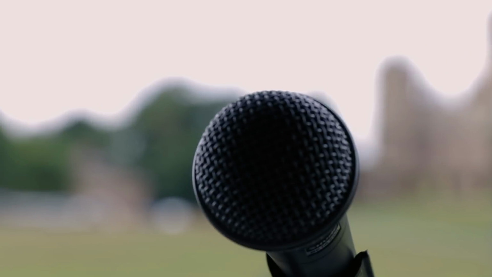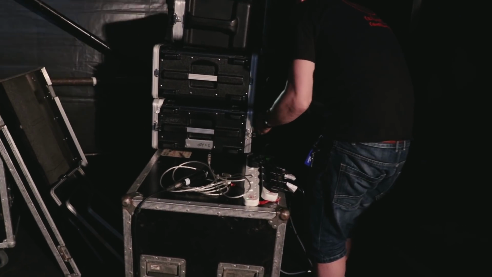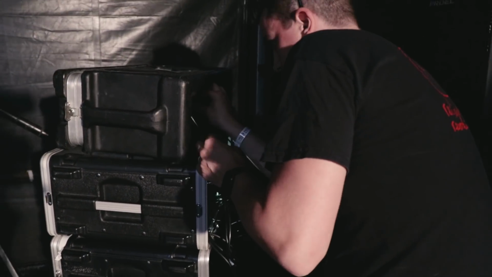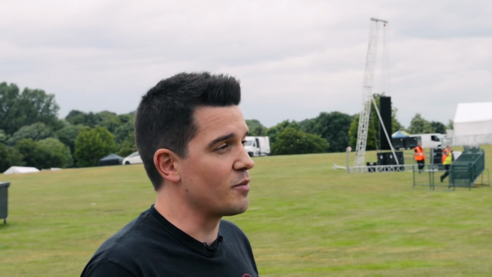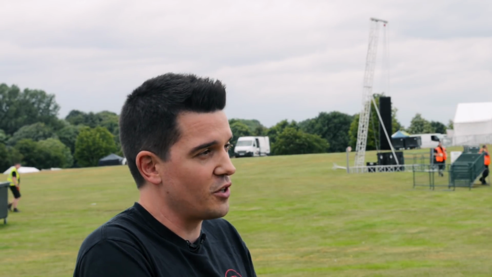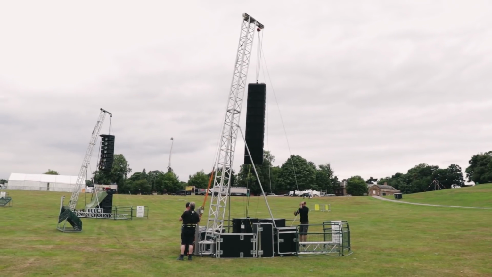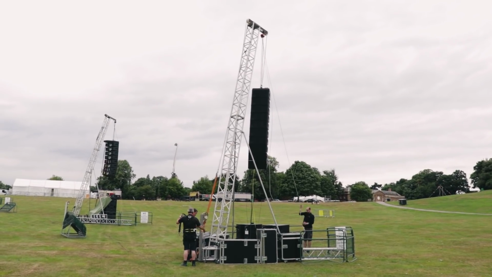So I suppose the main difference between recording a live event and a recording studio is that all of my equipment has to be portable and has to be able to be set up very quickly in sometimes very confined spaces. But my intention and my aim is to get a full studio quality recording from live events, and that's why I use the equipment that I use. We're here on the first day setting up, and the main festival kicks off tomorrow.